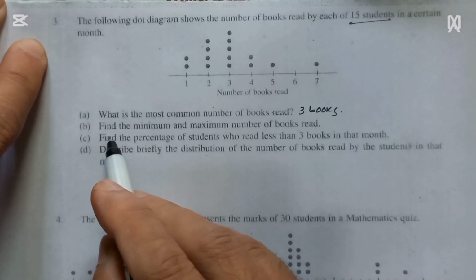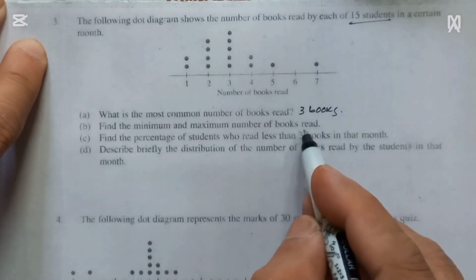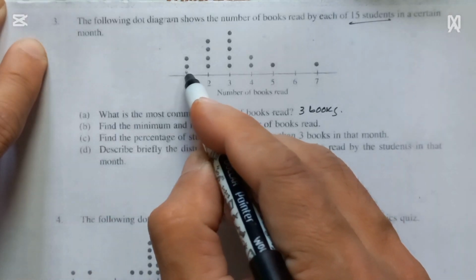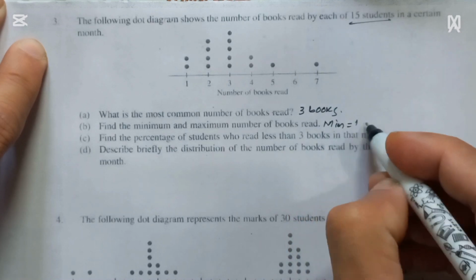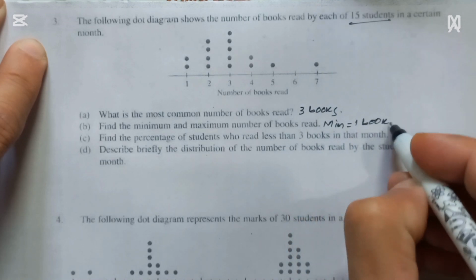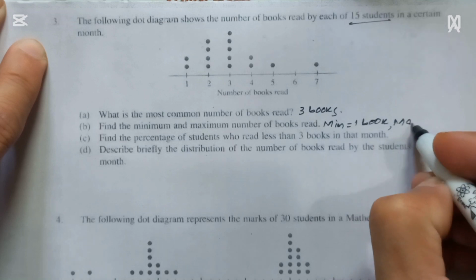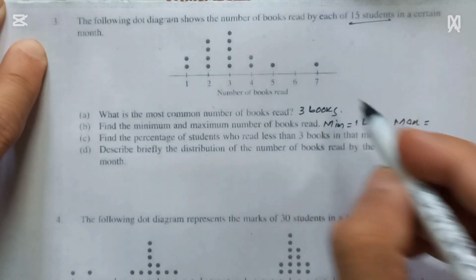B part requirement is find the minimum and the maximum number of the books read. We can clearly see minimum is 1 book and maximum is 7 books.